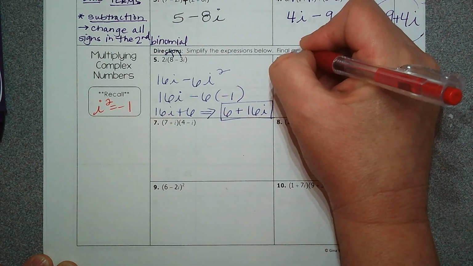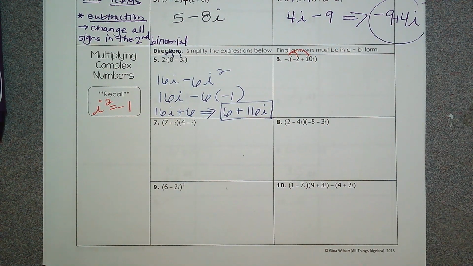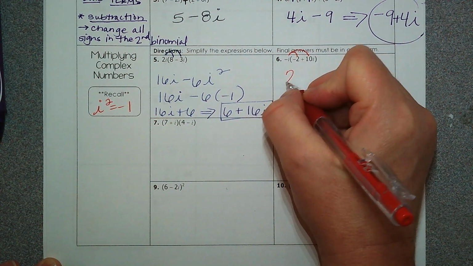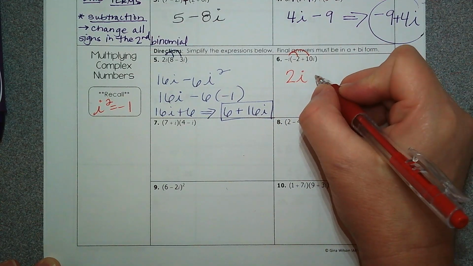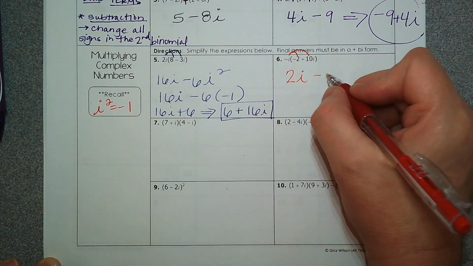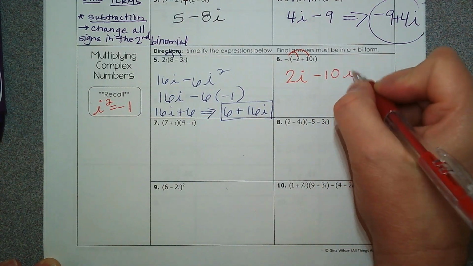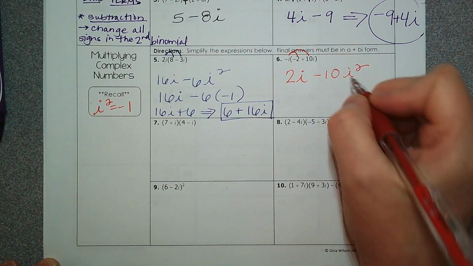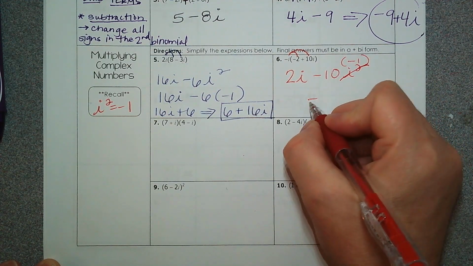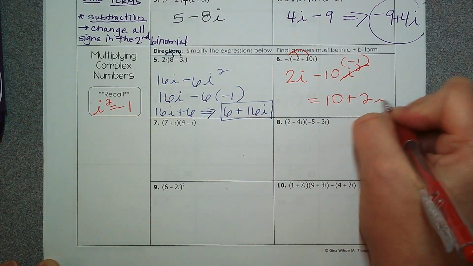-i times -2, -i times 10i. Just distribute what's on the outside. -i times -2 is 2i. -i times 10i is -10i squared. Put -1 in place of i squared, so that's going to give me a positive 10 plus 2i.